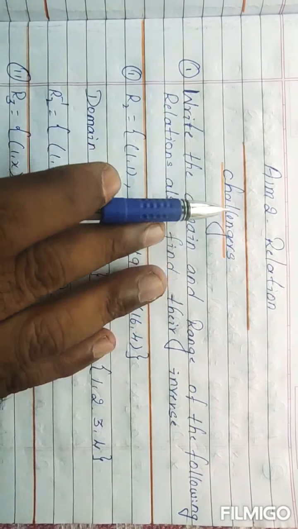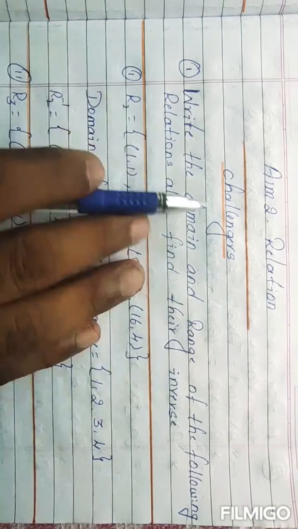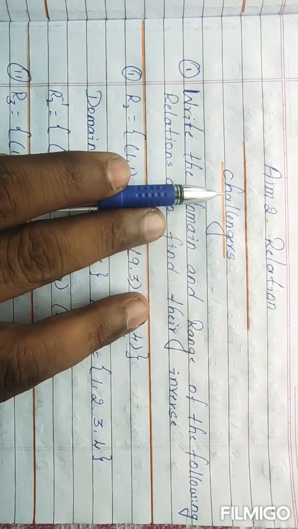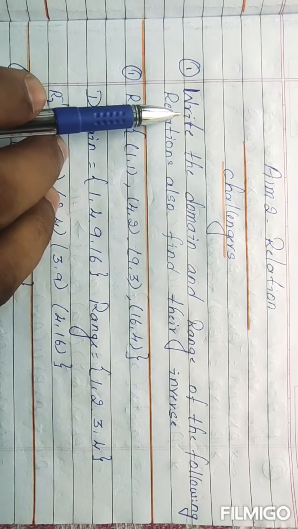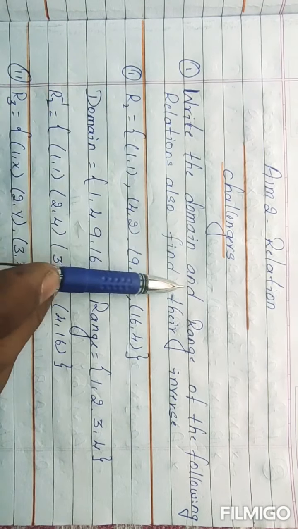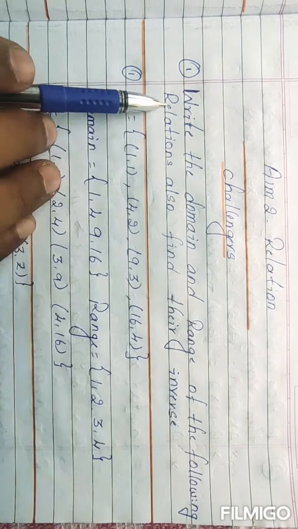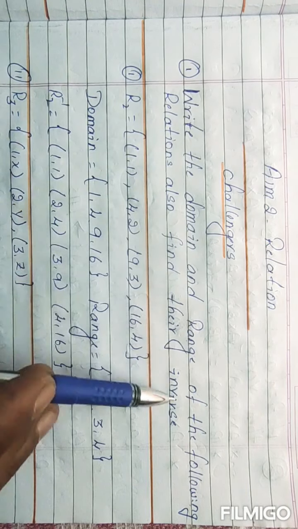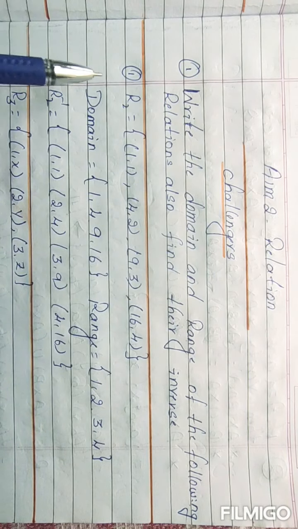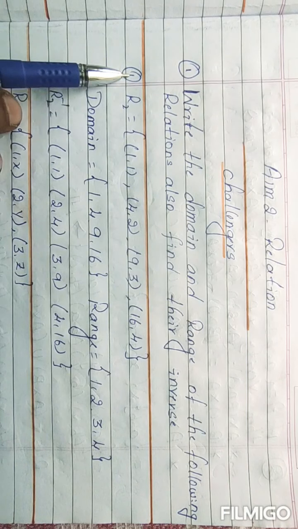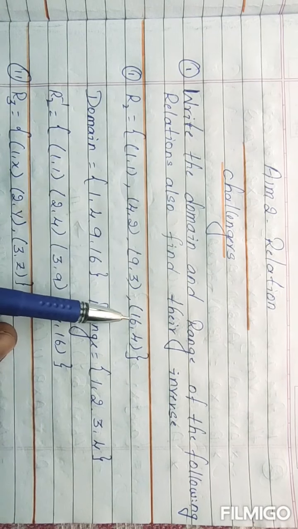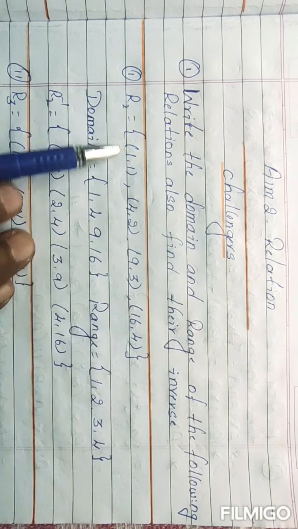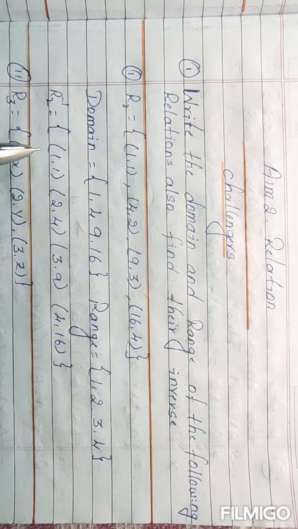Aim 2: Relations. In the first challenger questions, let us discuss. Question number 1: Write the domain and range of the following relations. Also find their inverse. Here R2 is a relation: (1,1), (4,2), (9,3), (16,4). The order of pairs is given.